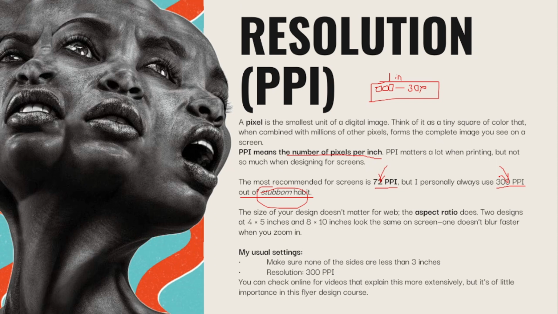So in short, for flyer design, which this course is about, you can use 72 and you can use 300. Another thing that influences your choice is how good your laptop is. You might use 300 ppi like I'm doing and Photoshop starts to slow down. So if you notice that, just reduce it to 150. There are people that use 500 ppi. I mean, if your laptop can take it. So if you see your laptop is slowing down, just switch to 72 ppi.